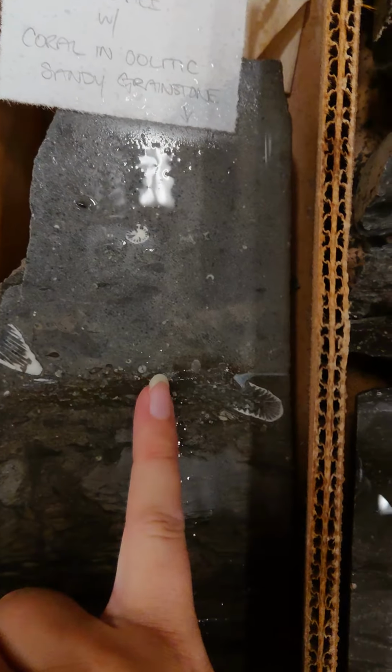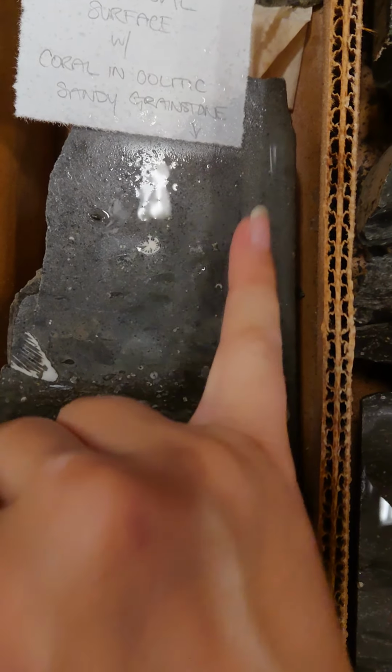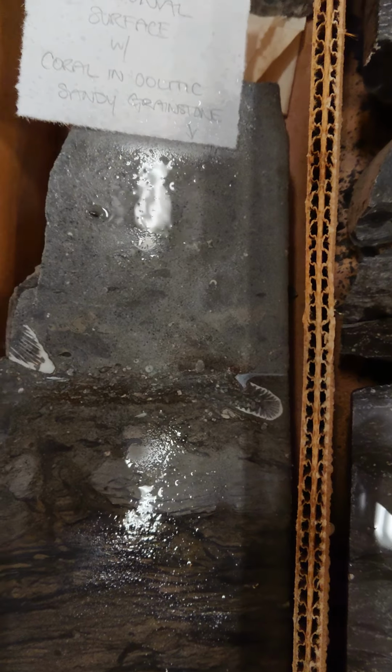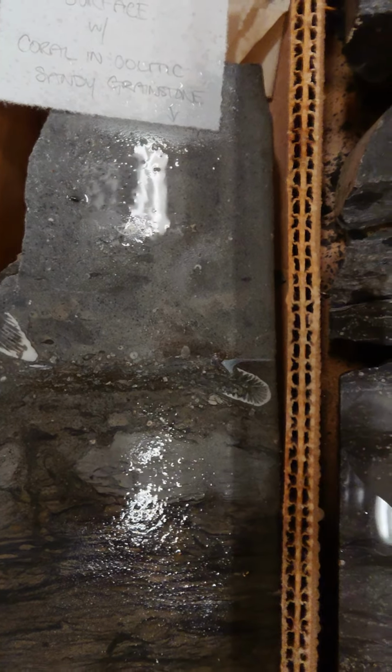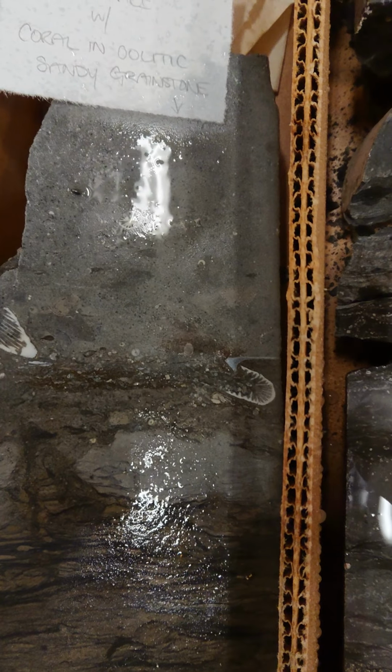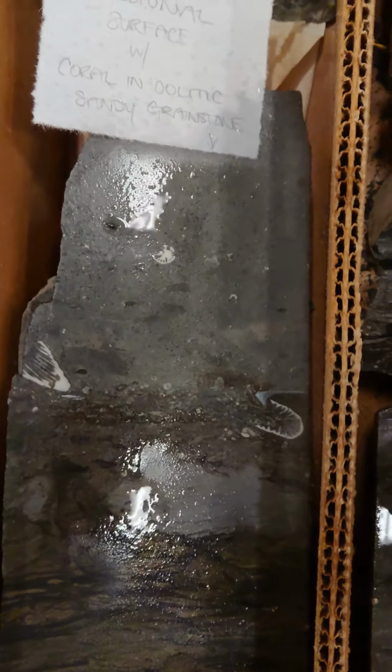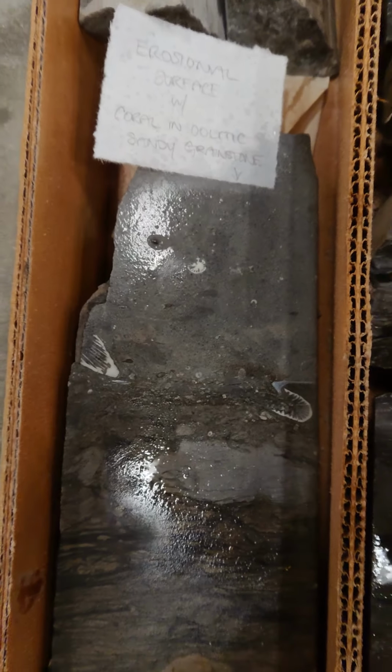There's a few. But this material up here is like an oolitic, pseudo-oolitic, or superficial oolitic, sandy grainstone. So it's got some grains in it. It's got crinoids and bryozoans, brachs, things like that, but also a lot of sand. So it's pretty mixed.